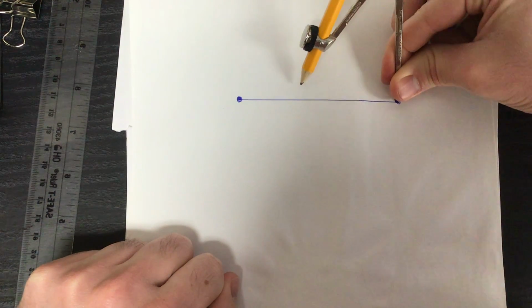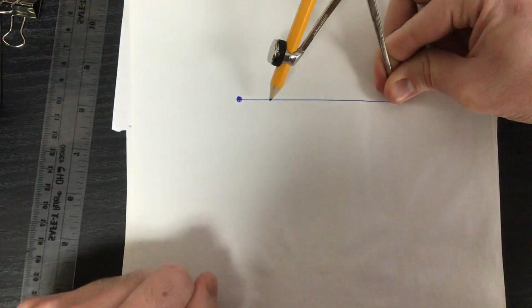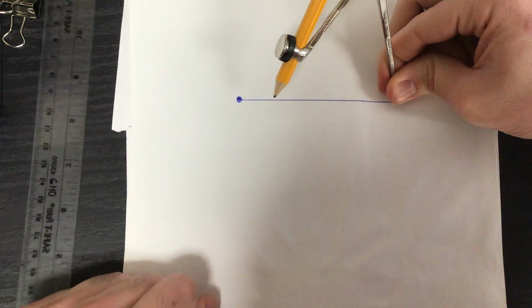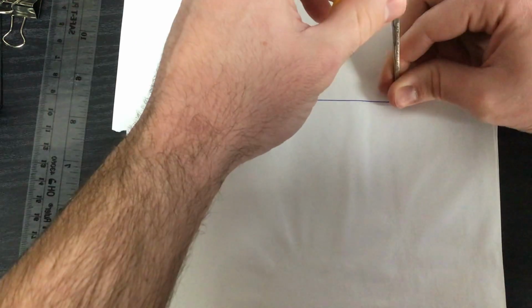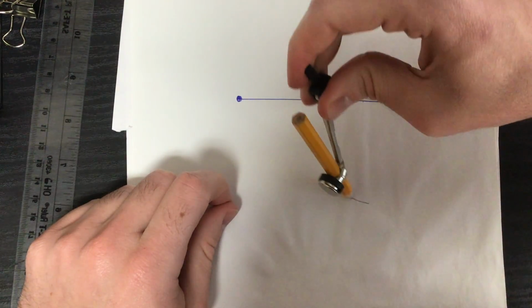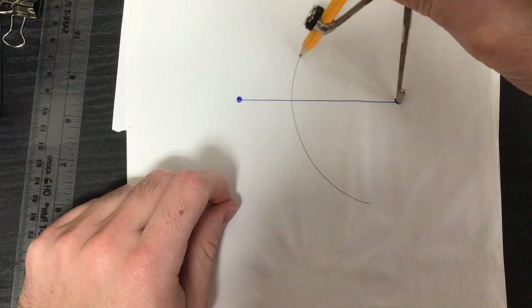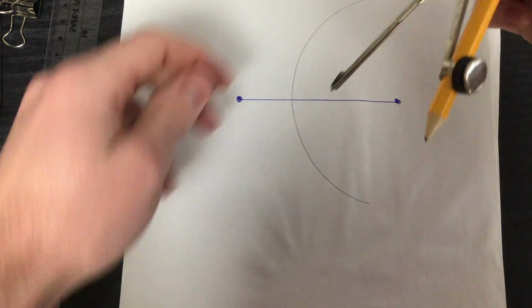Notice how this is a little bit more than half the width of the segment. You could go all the way out here. You could go almost to the other edge, but that's not necessary. As long as you go a little bit more than halfway, you'll be fine. We're going to go a little bit more than halfway, and then we'll make an arc. So here's my first arc.